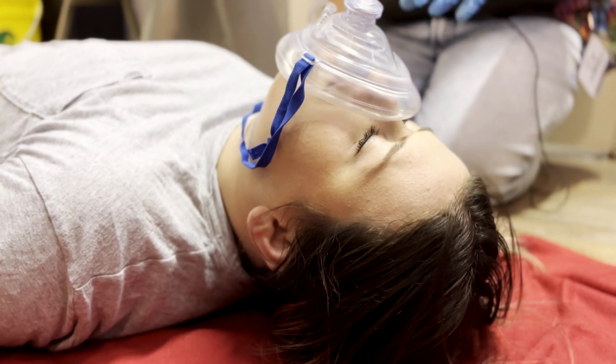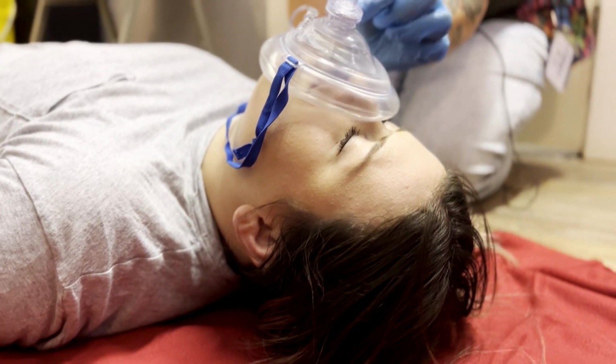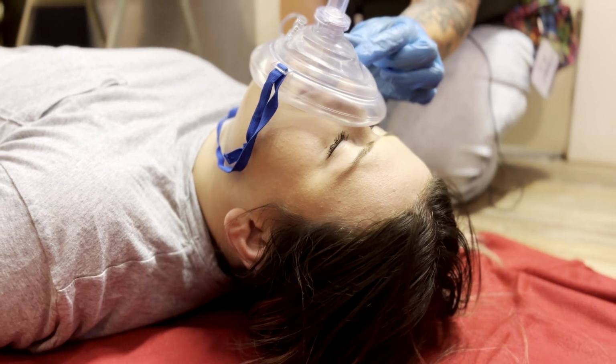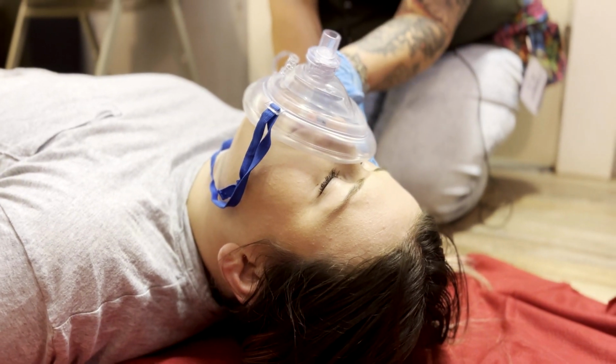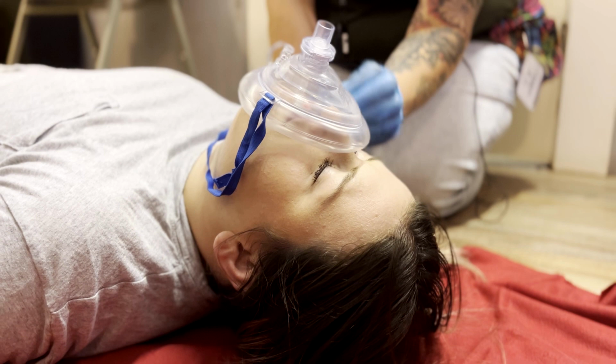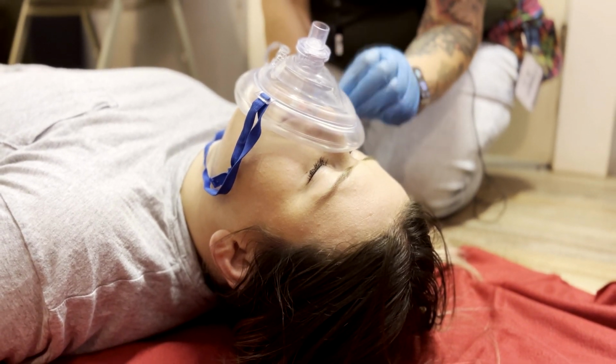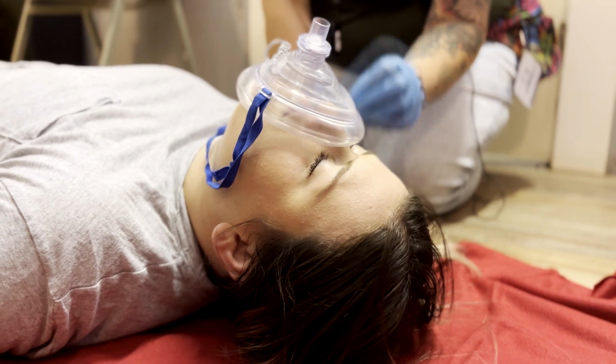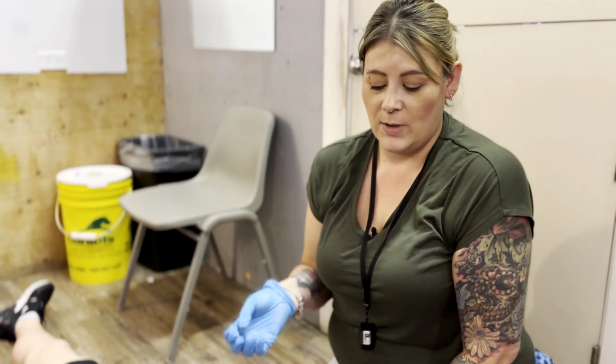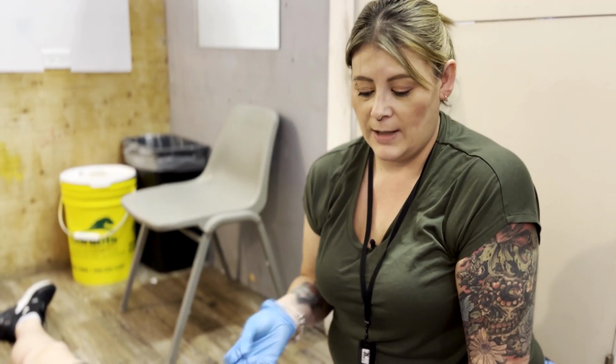When we respond to an overdose, their lips could be very blue, their lips could be pale, their skin's going to be very pale with a bluish tint. It's just because there's no oxygen going into their body. That is why it's super, super important to get those rescue breaths in. You can save someone's life by just giving those rescue breaths.